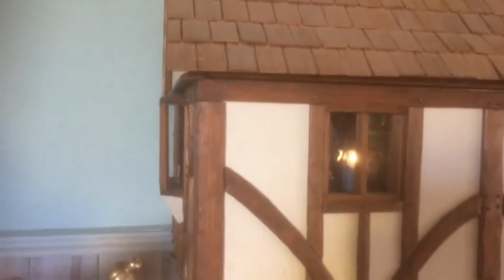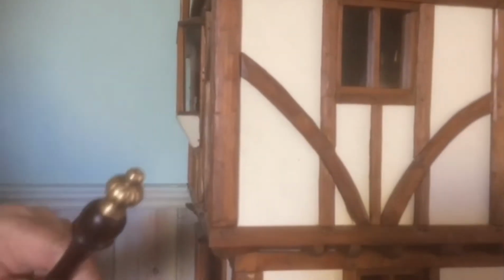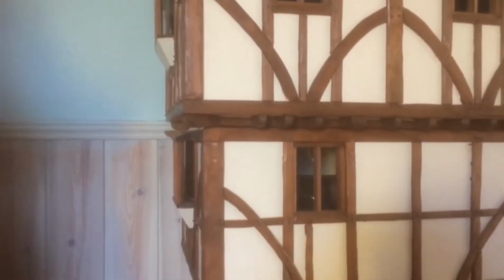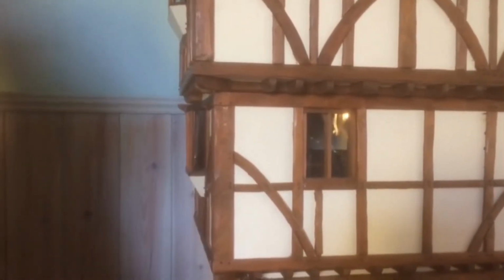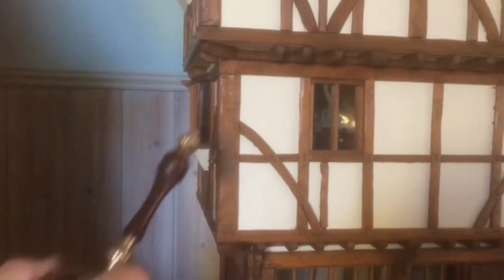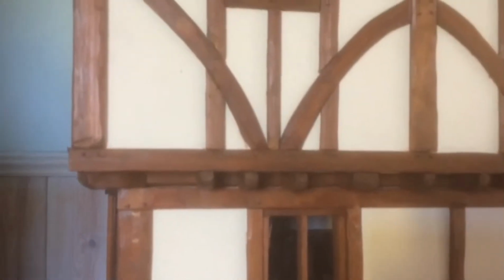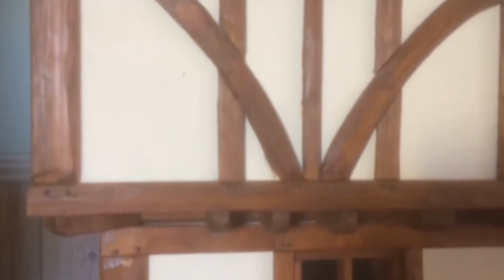You can see that all the timbers, they're called the scantlings in the language of the time, the scantlings of the building are all timber. They could be various timber. In this case, it's English oak. It's all held together with wooden pegs called trenails or tree nails. So it's well constructed. It's a beautiful box-framed house.